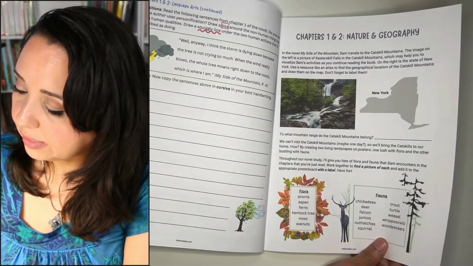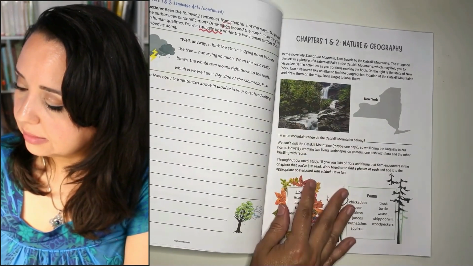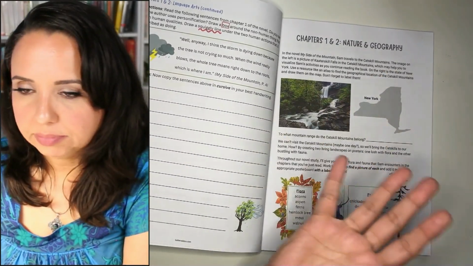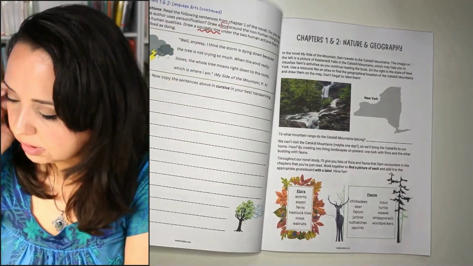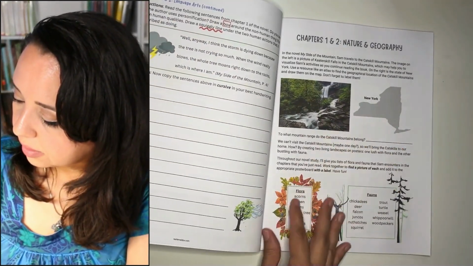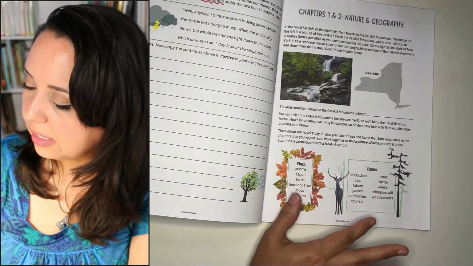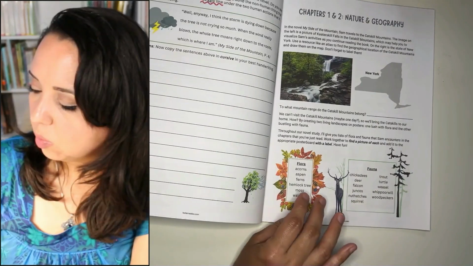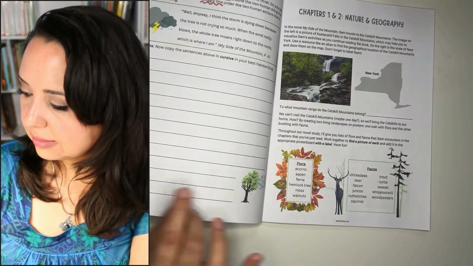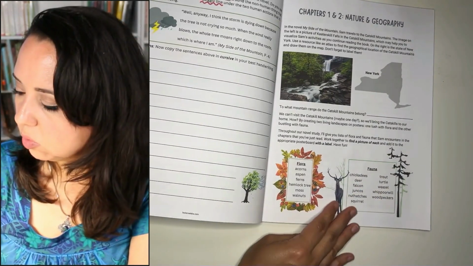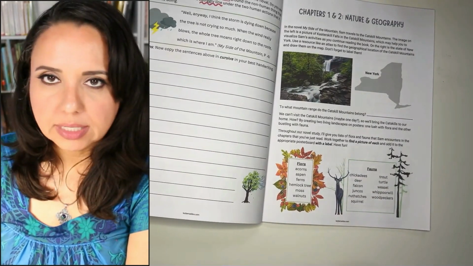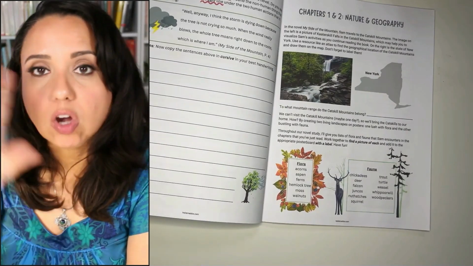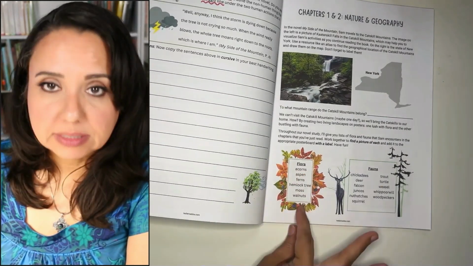Nature and geography, I marked up places where we can talk about geography because of this place that was being mentioned in the book. And so we're going to be talking about the Catskill Mountains. And then I had ChatGPT help me with this flora and fauna section where I marked up sentences in the book where plant life or some animal life was mentioned, and had ChatGPT create columns for me for that and then alphabetize the words and all.